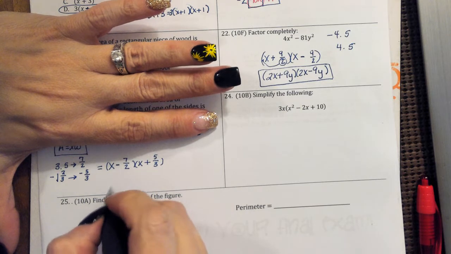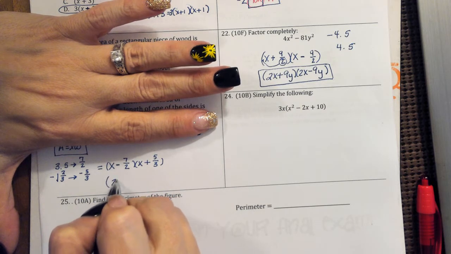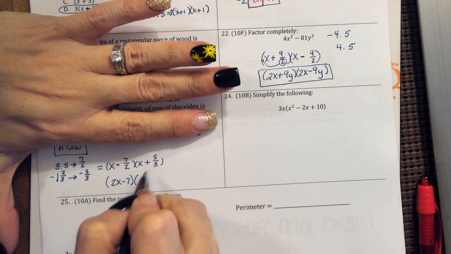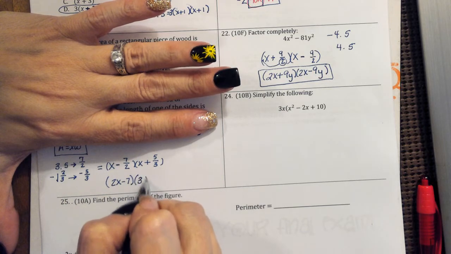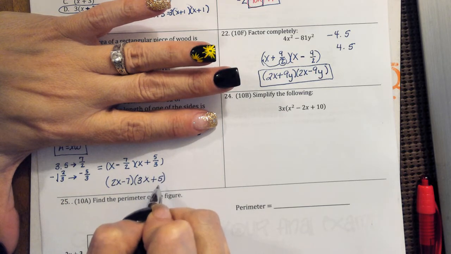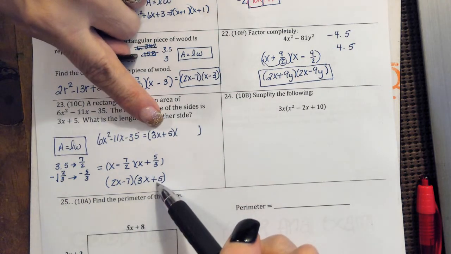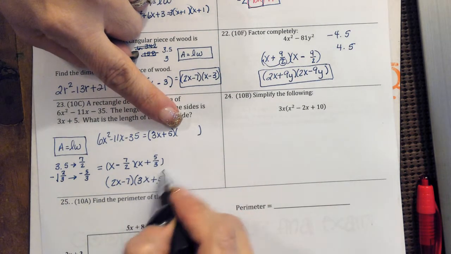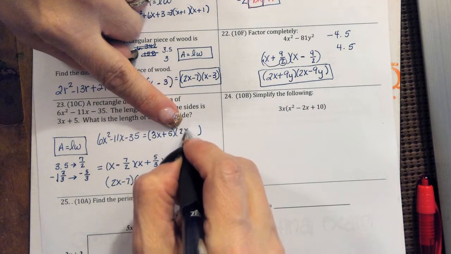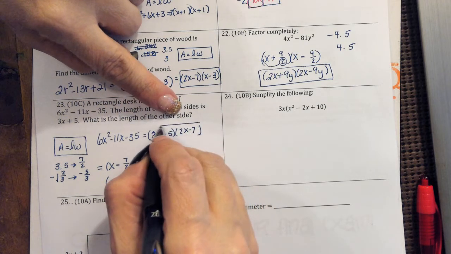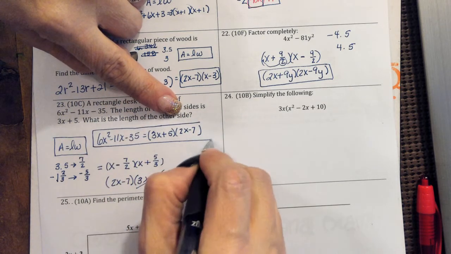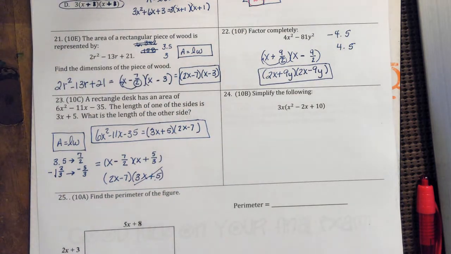Move your fractions up. So that will be 2x minus 7. Move your 3 up. 3x plus 5. So they already got 3x plus 5, so what goes here? 2x minus 7. I'll go ahead and just box it all in. Really, 2x minus 7 is my answer.